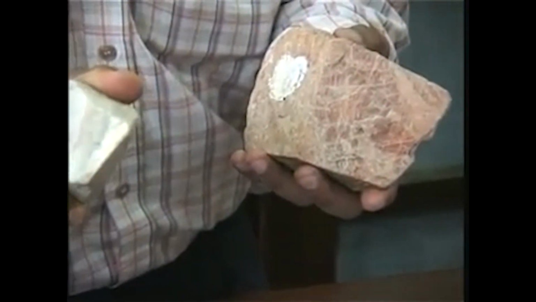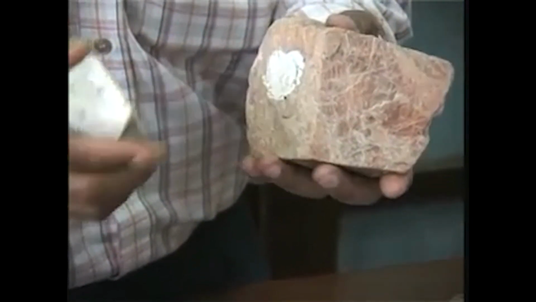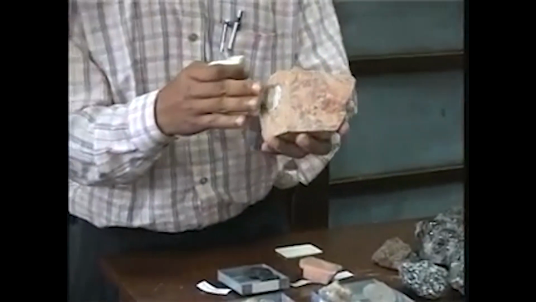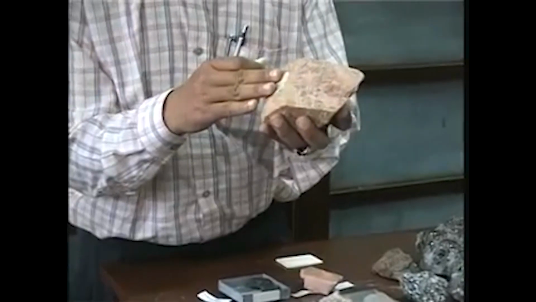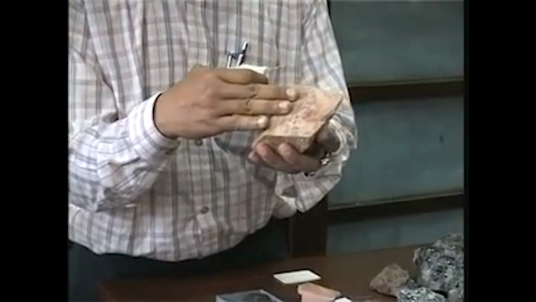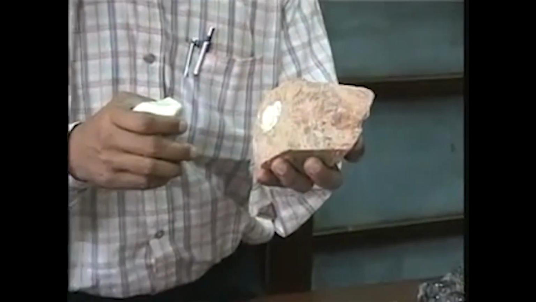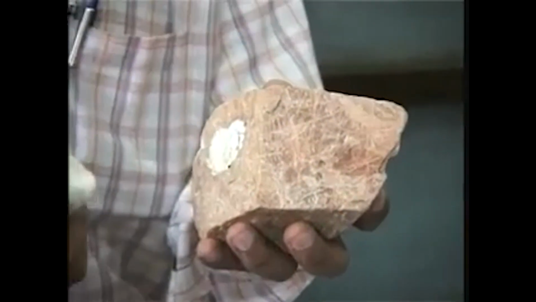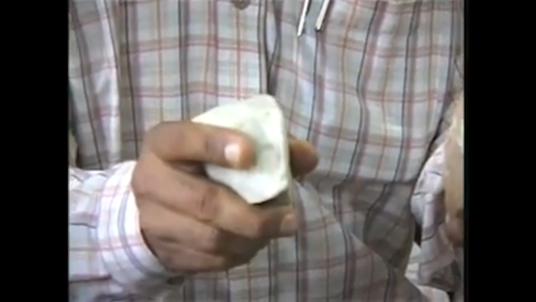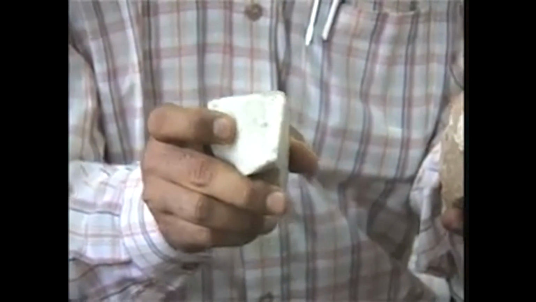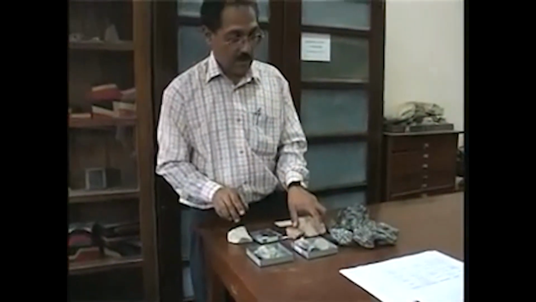Both of them have two sets of perfect cleavage, but in the orthoclase feldspar the cleavage planes are inclined at much more slanting angles in comparison with the angle of cleavage that you normally get in the case of plagioclase. Okay, so those are the examples of orthoclase.